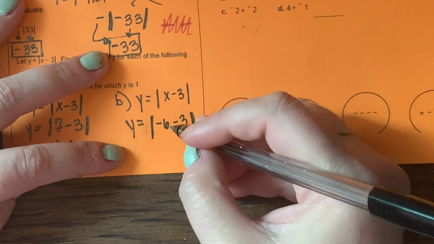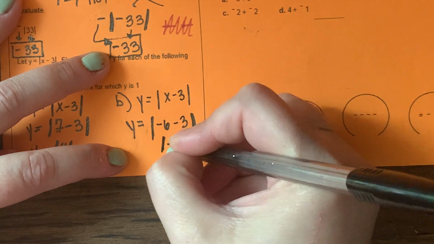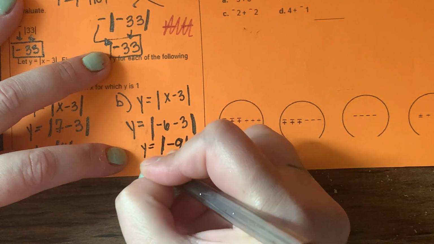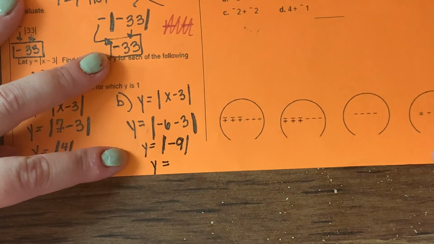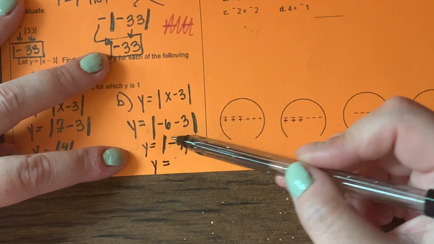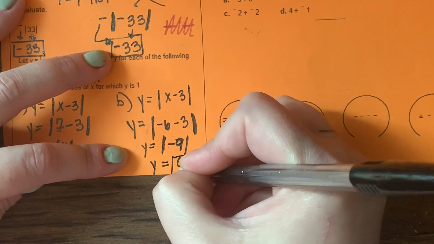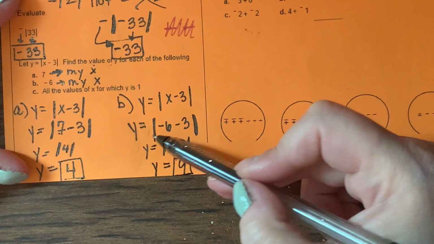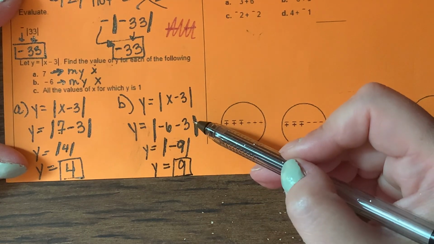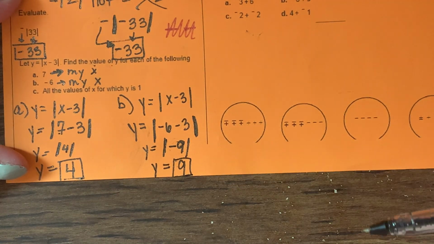So when you have a negative minus a number, it just makes a bigger negative. So -9. And that's equal to y. And then whatever you have in these bars, once you just get one final number, it spits out a positive no matter what. Y equals 9. But first we had to do our math first. So make sure you do the -6 minus 3 first. Then spit out the positive of whatever that was.